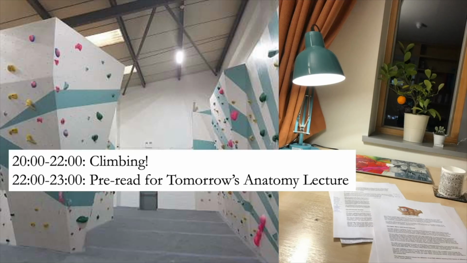And then at 8 o'clock, I go climbing. I really enjoy climbing. So about once or twice a week, I organise to go climbing with a group of friends or with the Mountaineering Society at Cambridge. And we'll cycle to the local bouldering centre and go climbing for 2 hours. And then after that, I'll get back and I'll do some pre-reading to prepare for tomorrow's anatomy lecture. And then about 11 o'clock, I'll probably get into bed. I might catch up with some friends from home, call my parents, or maybe read a book and then go to sleep.